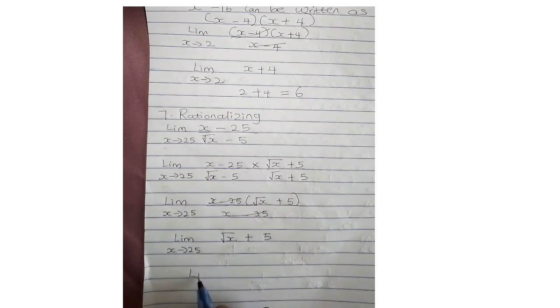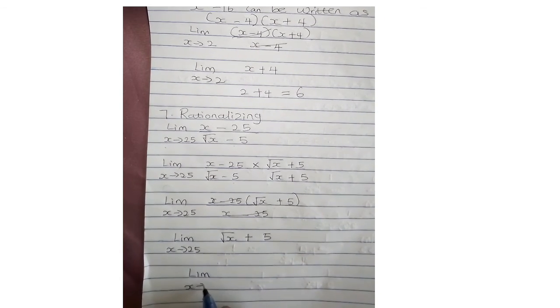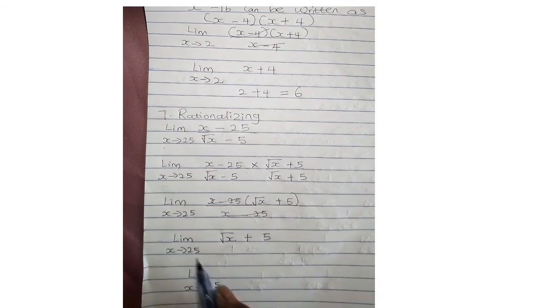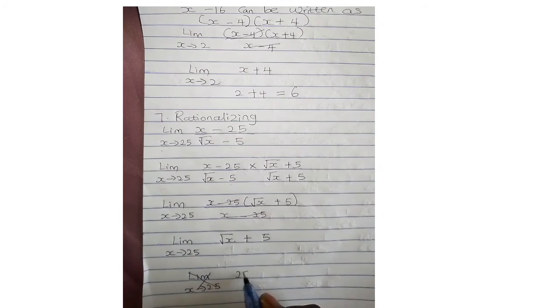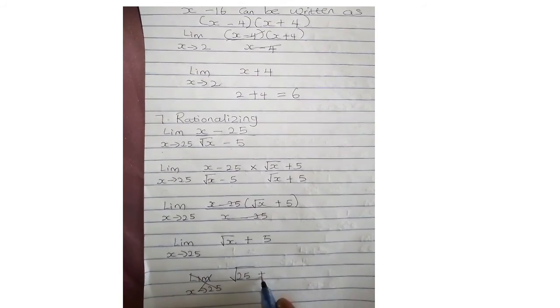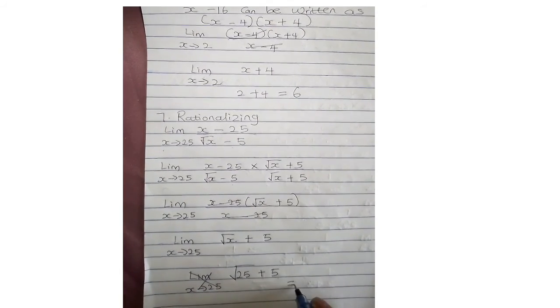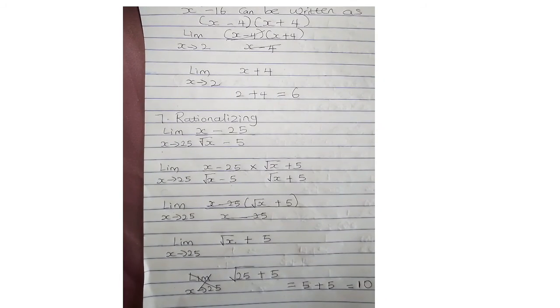Whenever we see x, we put 25. So putting it in, we're going to have the root of 25 plus 5, which is going to give us 5 plus 5, which is going to give us 10. So this is how you solve for the limit of a function using the seventh method. I hope this video is very helpful.